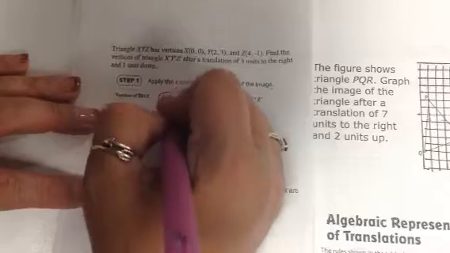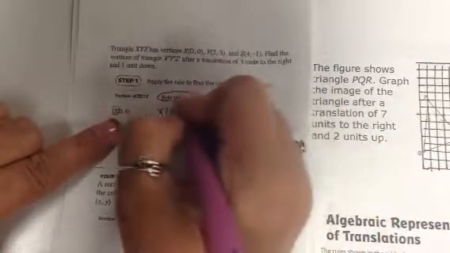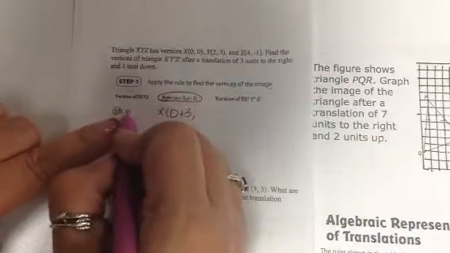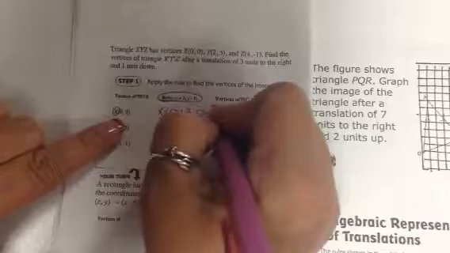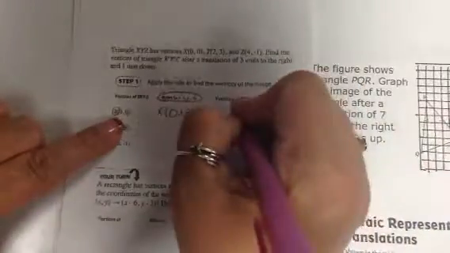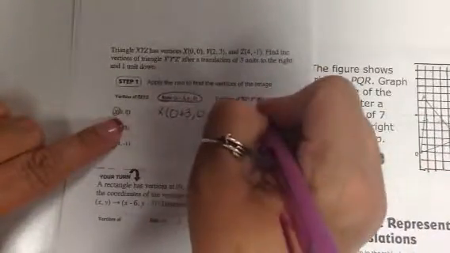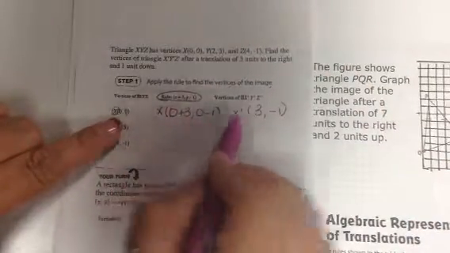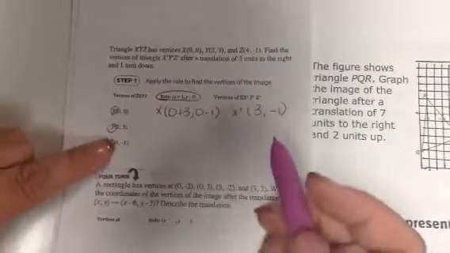So here we would say x, and then we're going to take our x from here, which is 0, and the rule says plus 3 with x. Our y is also 0, and the rule says minus 1. So our x prime is going to be 3, negative 1. All I did was say 0 plus 3, 0 minus 1. I got 3, negative 1.